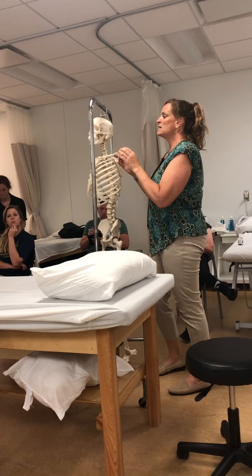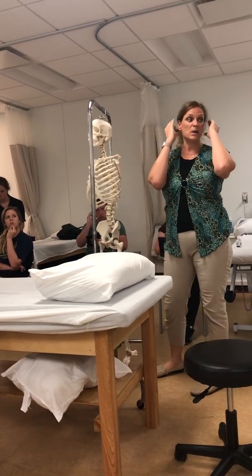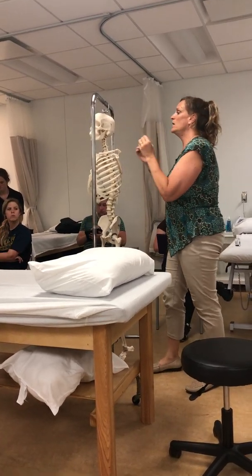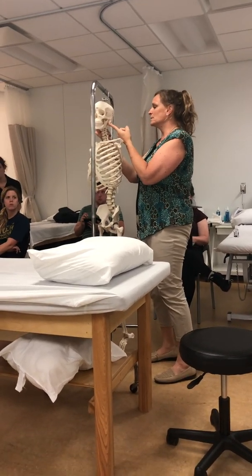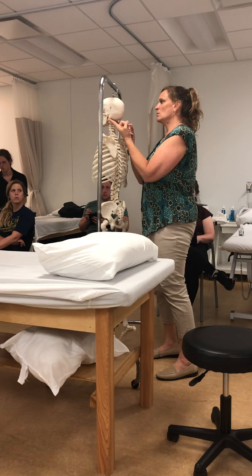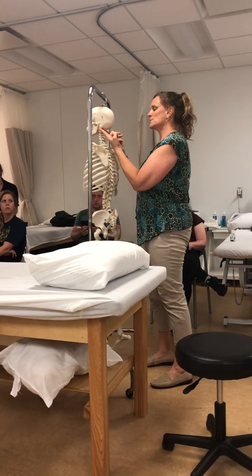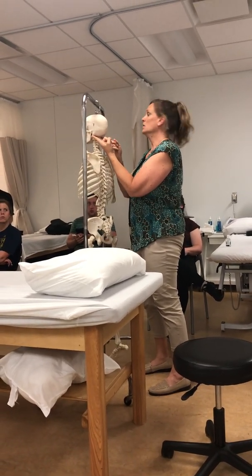For the temporal bone, that's going to be the lateral part of our skull, and we have some key structures there. So we have our mastoid process. Does anyone know of a big anterior neck muscle that has mastoid in it?